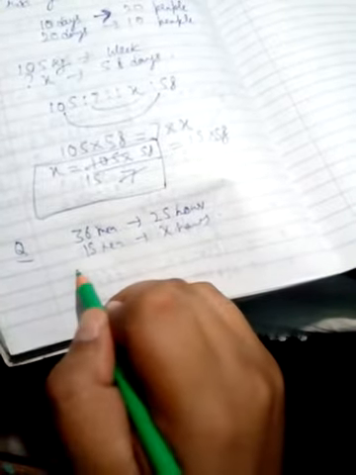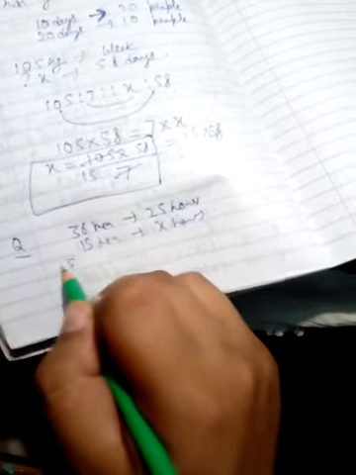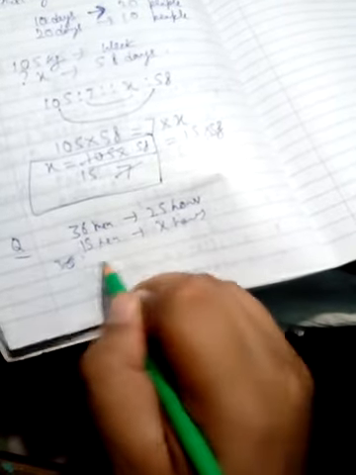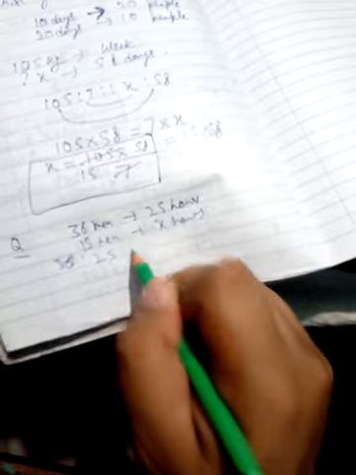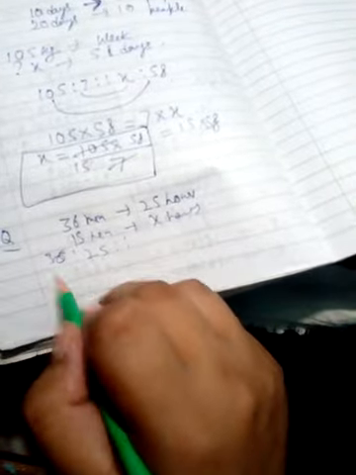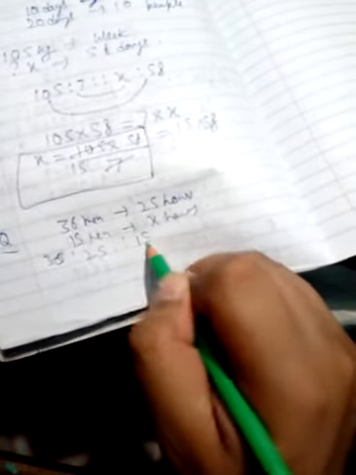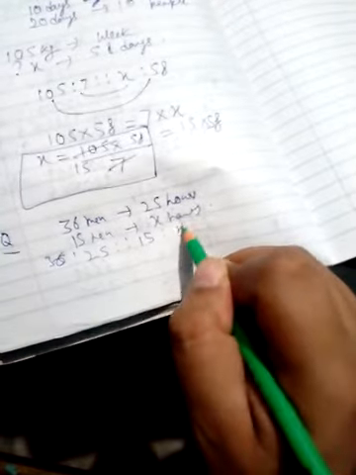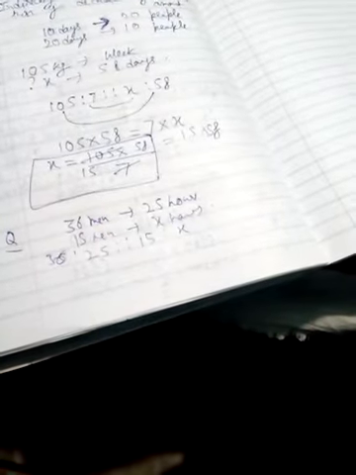So let us do it like we have done previously. 30 ratio 25. Putting the values like this is known as proportion. If you do not know what proportion is, you should probably check out my previous video.